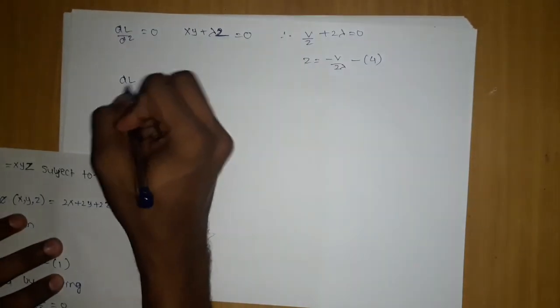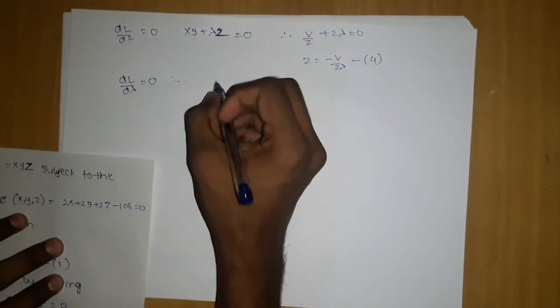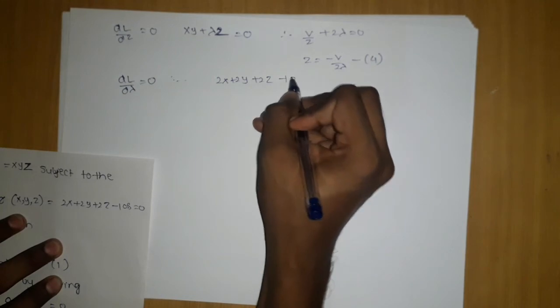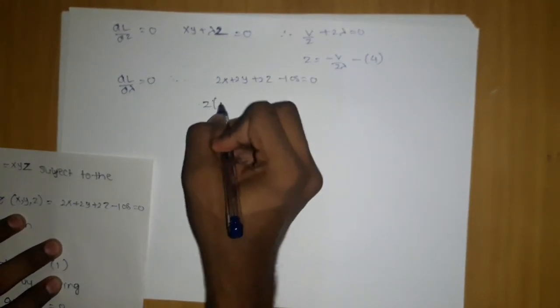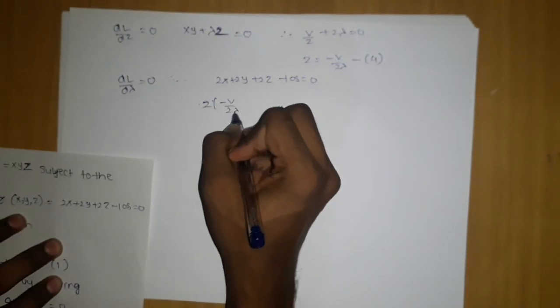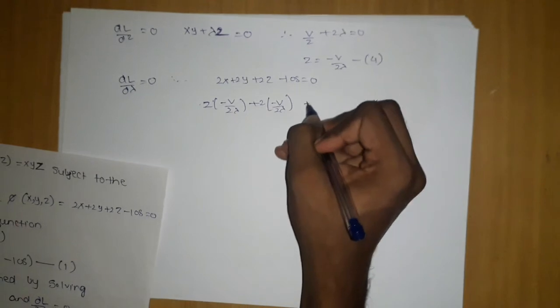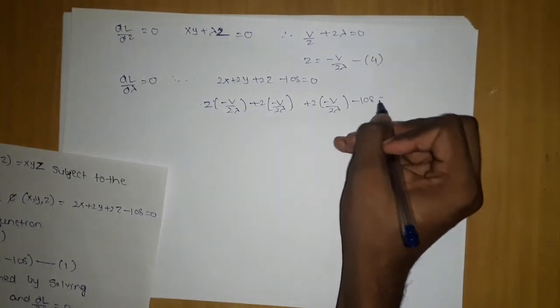Now dou L by dou lambda equals 0 is 2x plus 2y plus 2z minus 108 equals 0. If I substitute all the values here, minus v by 2 lambda plus 2 into minus v by 2 lambda plus 2 into minus v by 2 lambda minus 108 should equal 0.